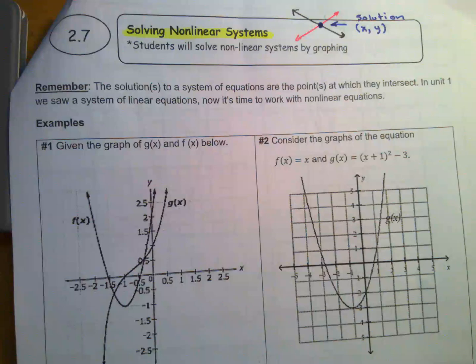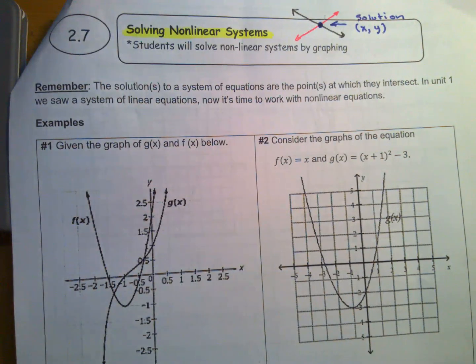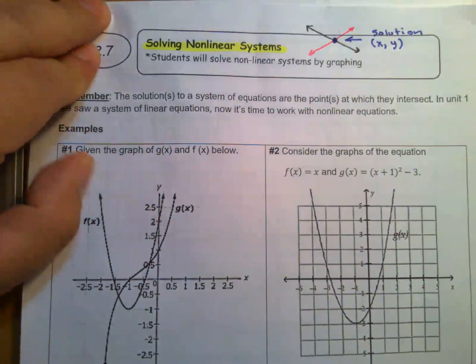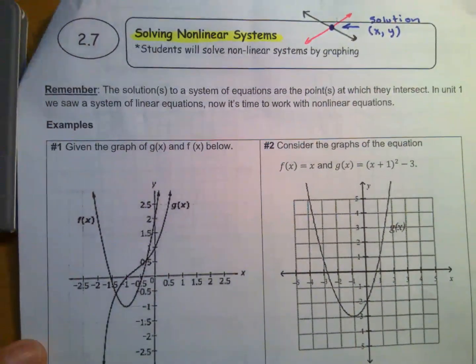Well, these are nonlinear systems. So that means we're going to start working with more parabolas and maybe some other equations that they're going to throw at us. But we're still looking for the same thing. We're looking for the point of intersection for a lot of these. We've answered questions like this before where they want specific values for each one.